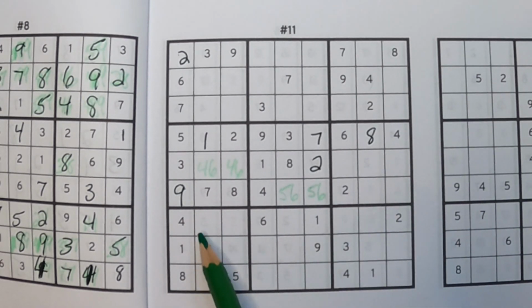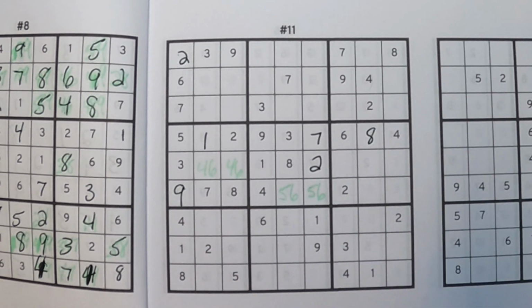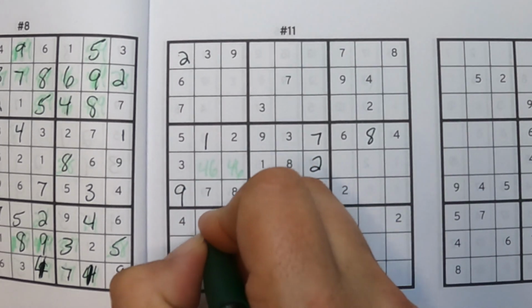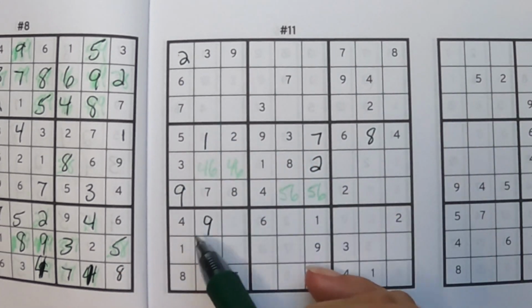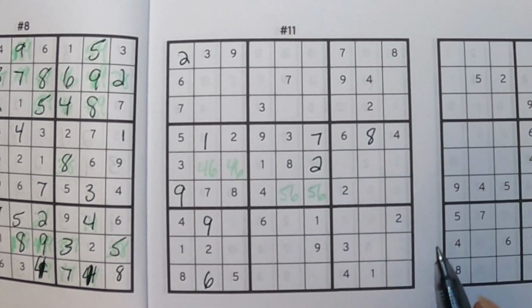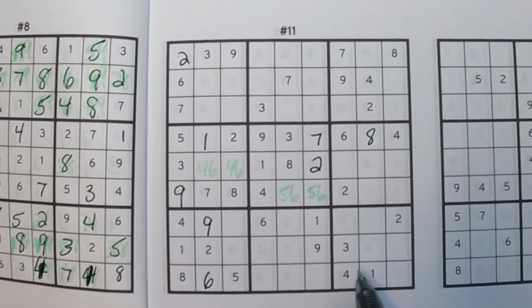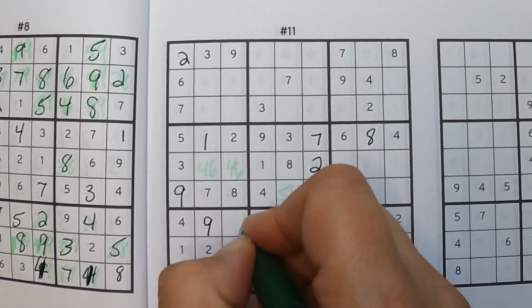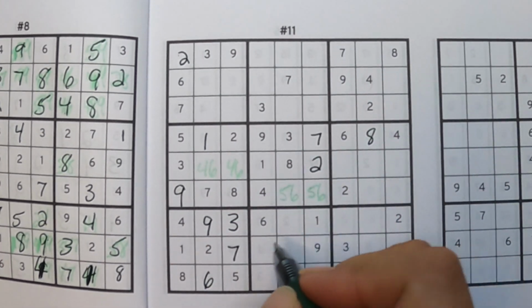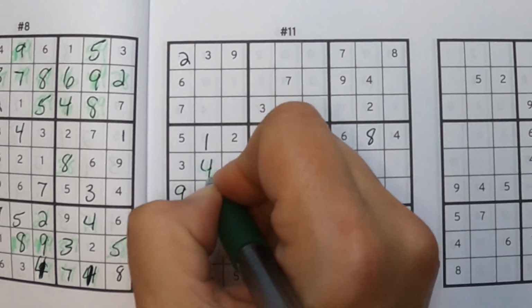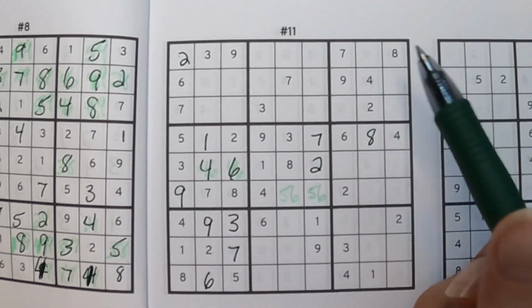For this box, we're missing 3, 6, 7, and 9. We've got a 3 and 7 here, and a 6 here. So this is our 9. 3, 7, and 9 means this is our 6. 3 here, so 7, 3. The 6 comes up here and makes this our 4, 6.